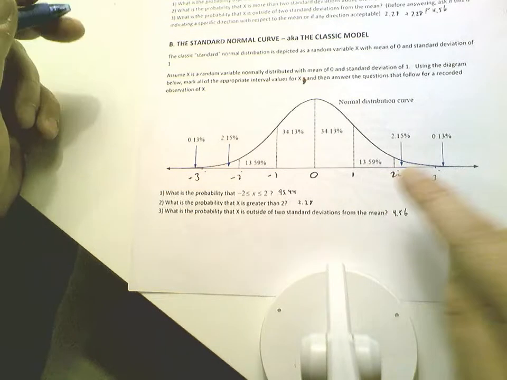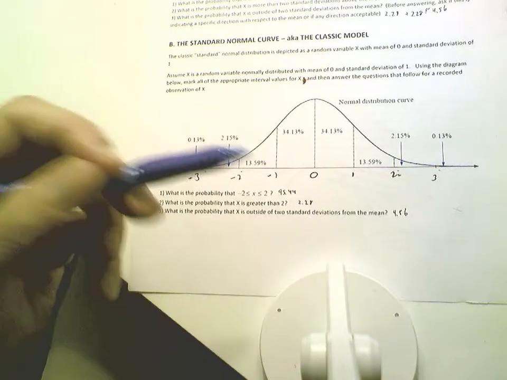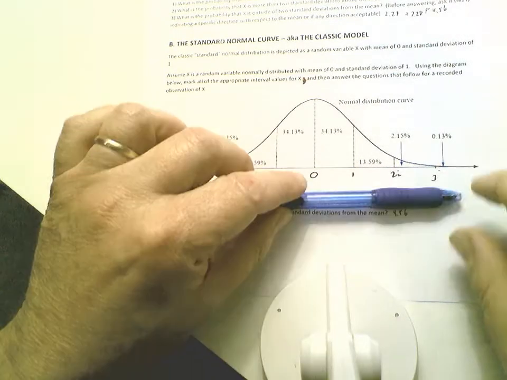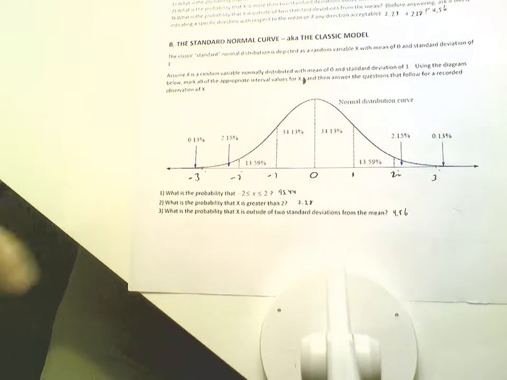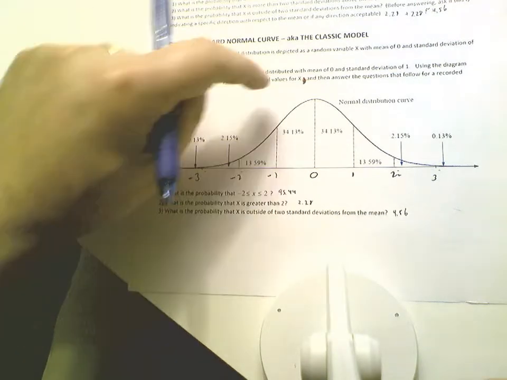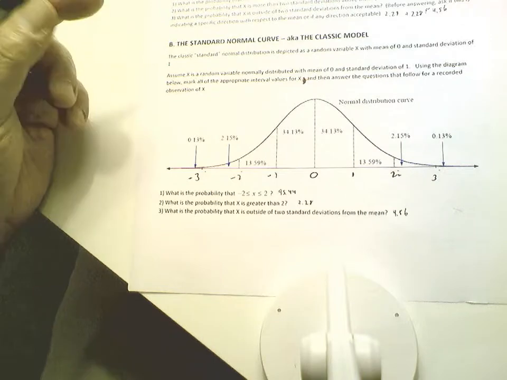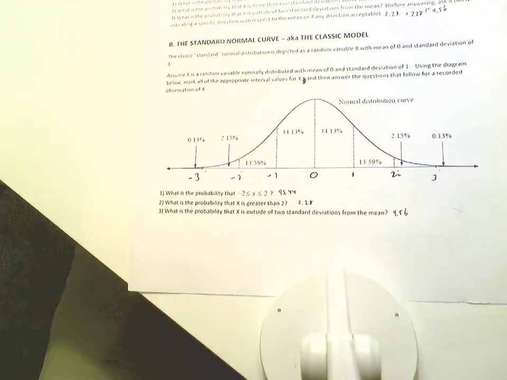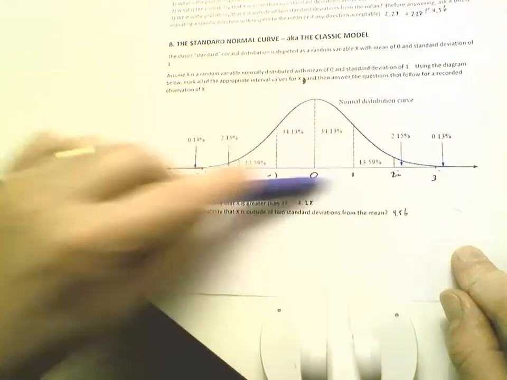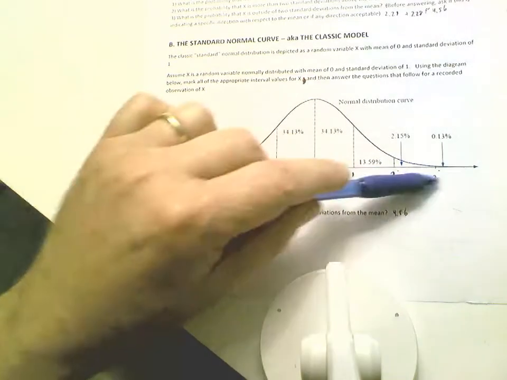And the nice thing is, because the standard deviation is 1, our scale is actually perfect. It represents standard deviation. It's really cool, and that's one of the nice functions about the classic normal curve. With a mean of 0 and a standard deviation of 1, we get a very nice representation along the x-axis.